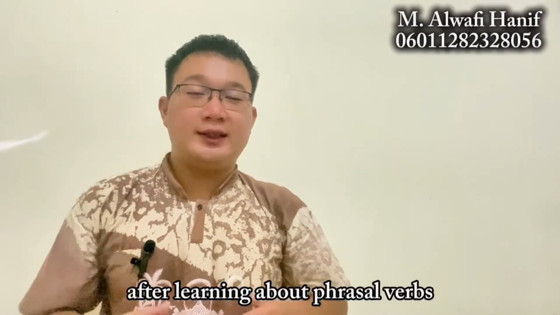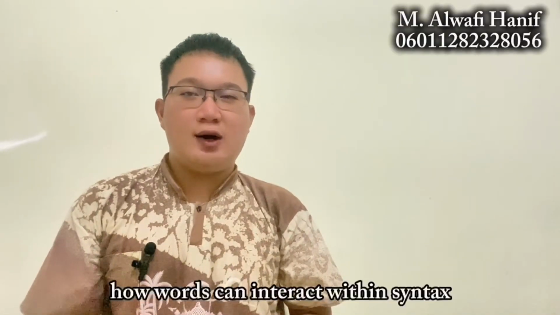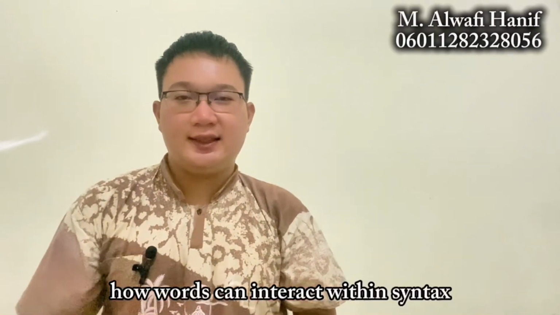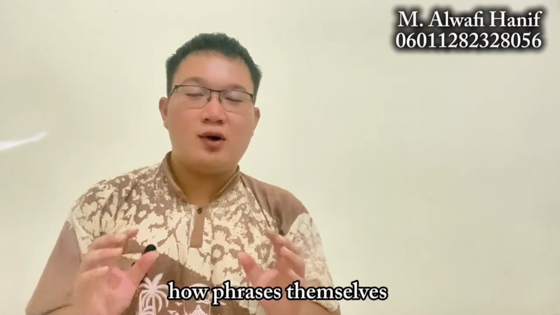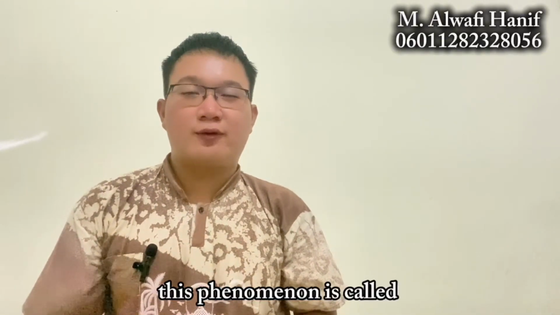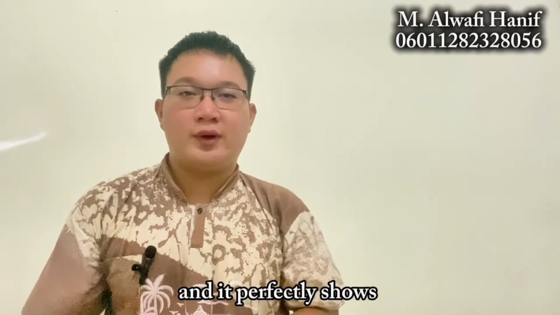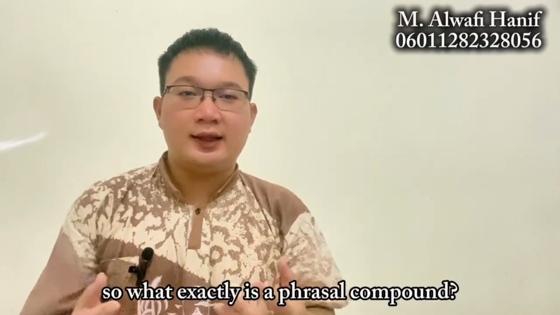After learning about phrasal verbs and verbs with separable prefixes, we can see how words can interact within syntax. In my part, we'll move a little further and look at how phrases themselves can become part of one word. This phenomenon is called phrasal compounds, and it perfectly shows how morphology and syntax are linked. So, what exactly is a phrasal compound?